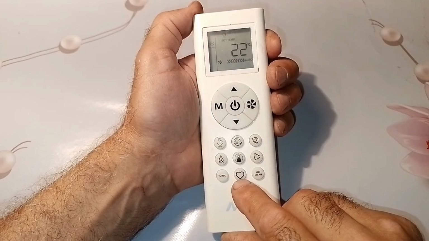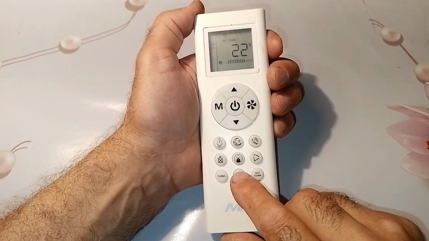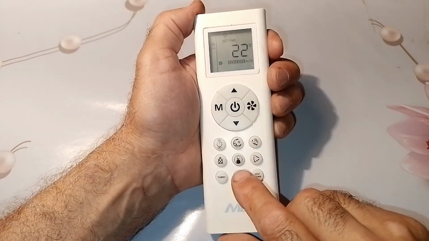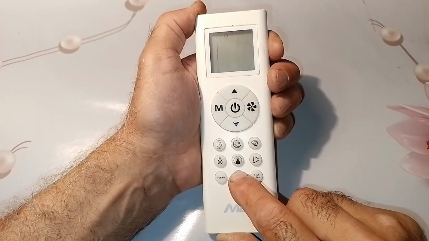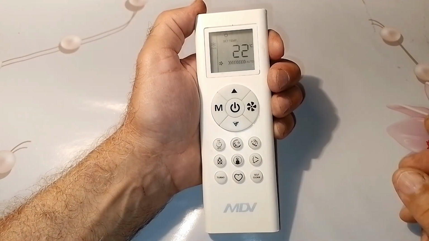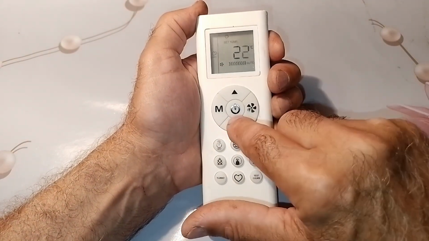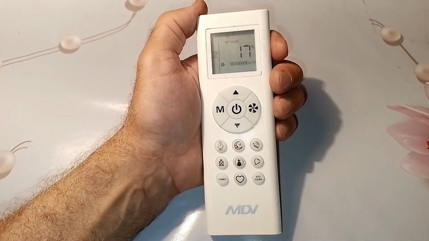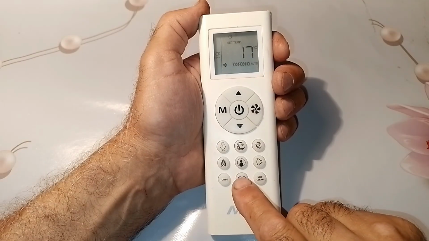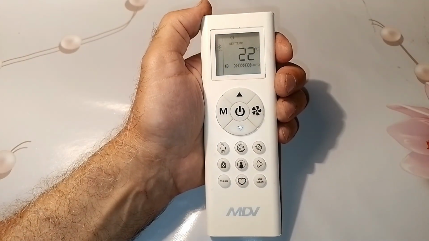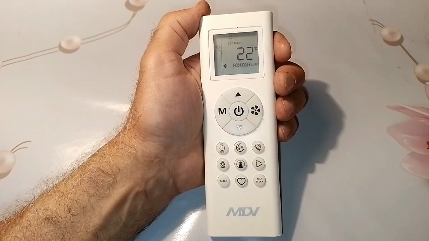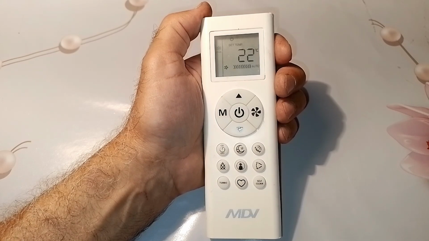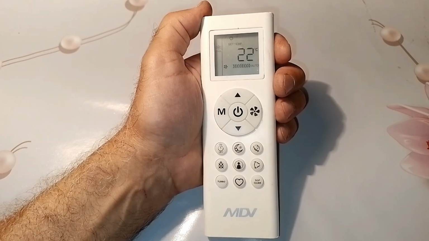This button is the favorite mode. When we press the button and hold it for 2 seconds, our favorite mode is saved in the remote control's memory. If someone changes their setting of the remote control after us, for example to dry mode, then you will only need to press this button. The self-clean button is designed to dry the moisture on the evaporator of the air conditioner.